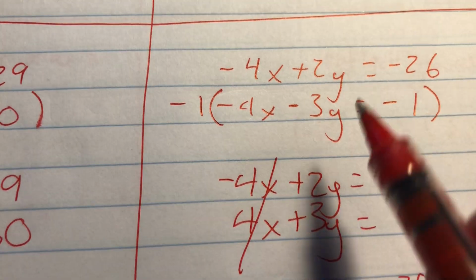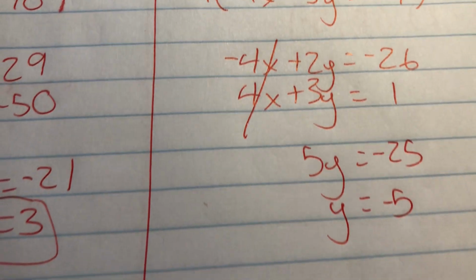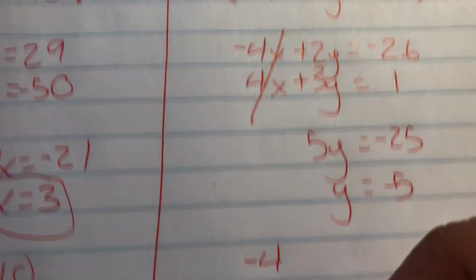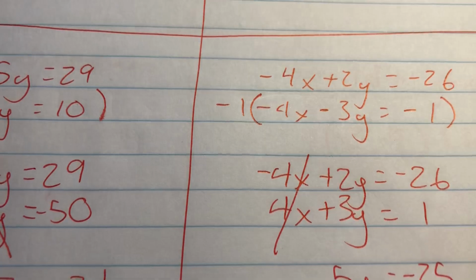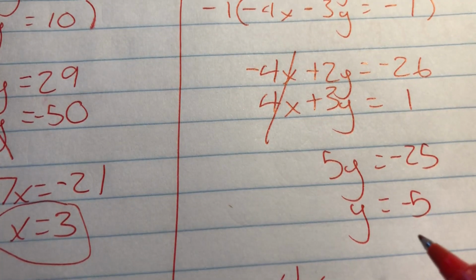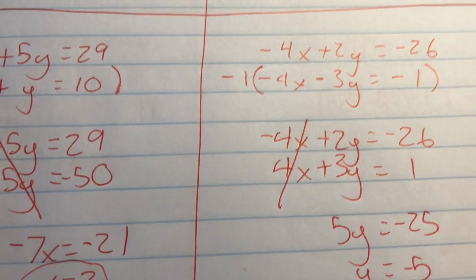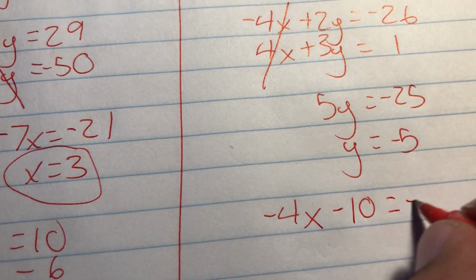So now we look at the original problems. I'm going to put it on the top. Okay? So negative 4x plus 2y, which 2 times negative 5 is going to make negative 10. So I'm going to write minus 10 now. Equals negative 26.